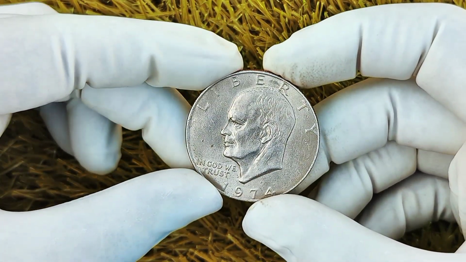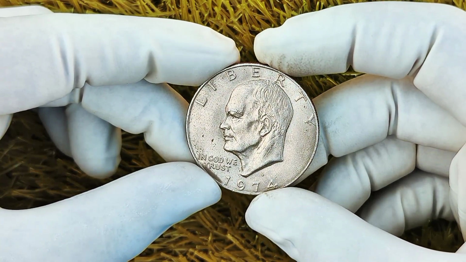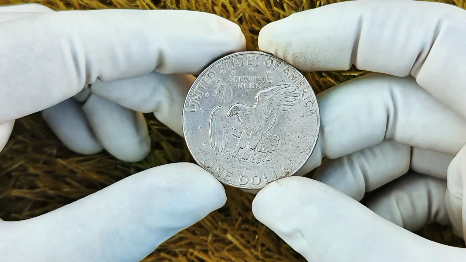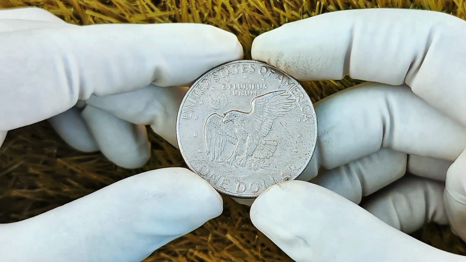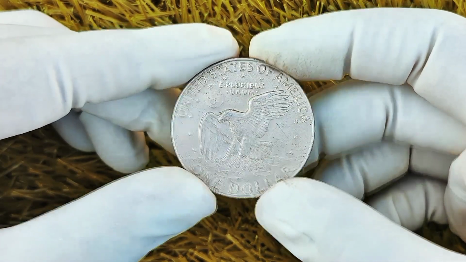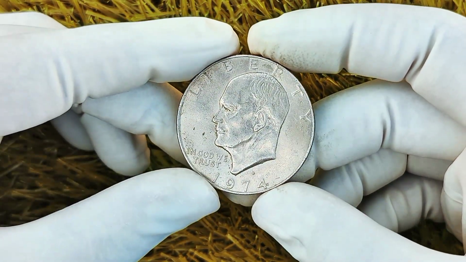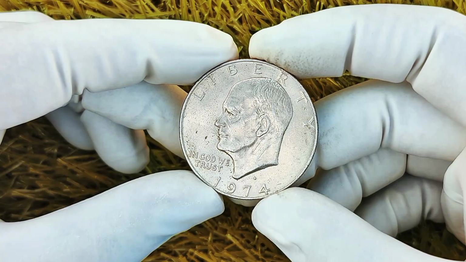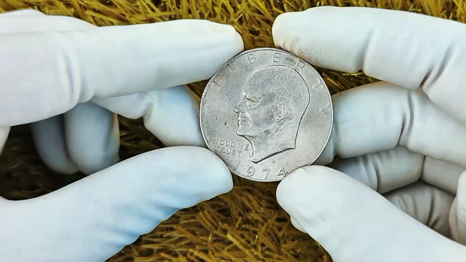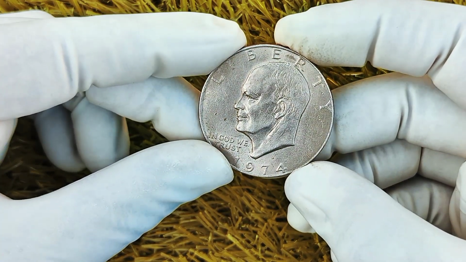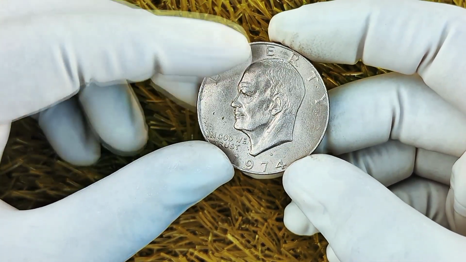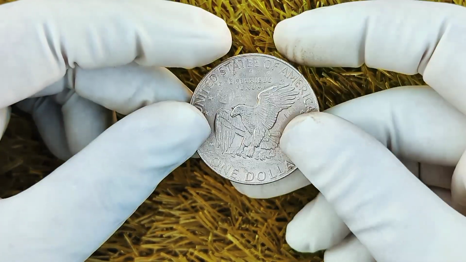One of the most significant aspects of the 1974 Kennedy half dollar is the existence of the 1974 D double die obverse variety. A double die occurs when the die used to strike the coins is accidentally created with a slightly misaligned or doubled impression of the design, causing doubling to appear on certain features of the coin. In the case of the 1974 D Kennedy half dollar, this doubling is most noticeable in the words "In God We Trust," and in the date 1974.